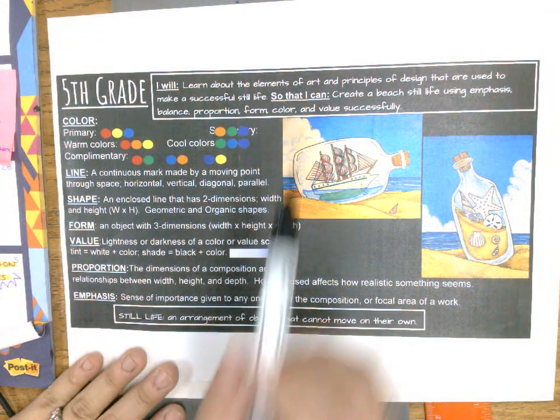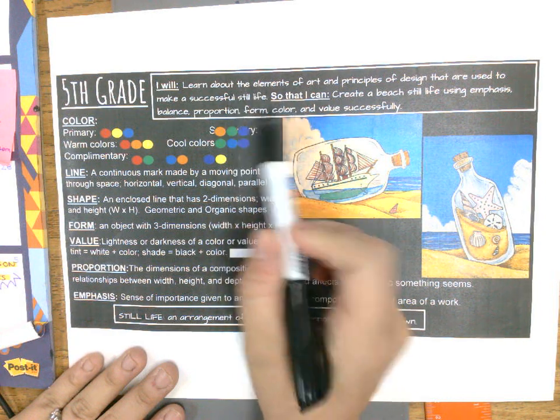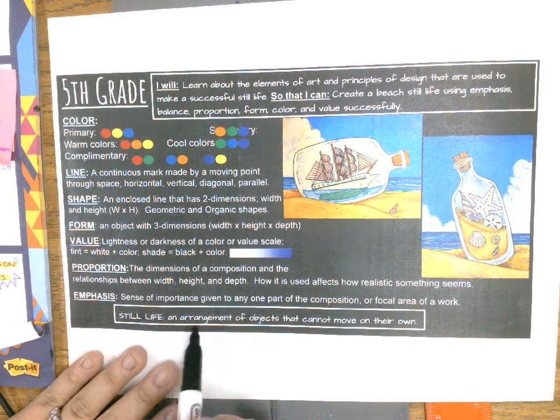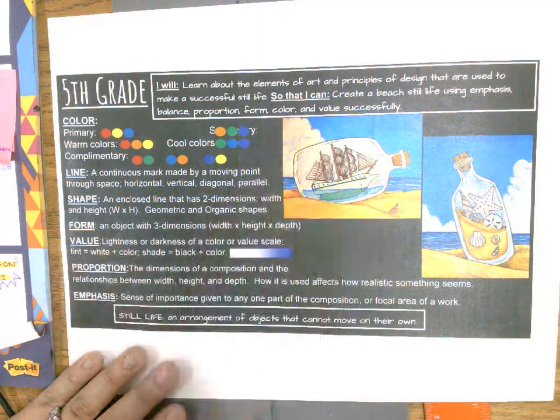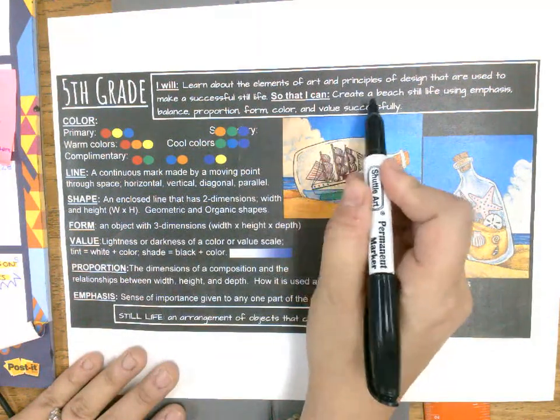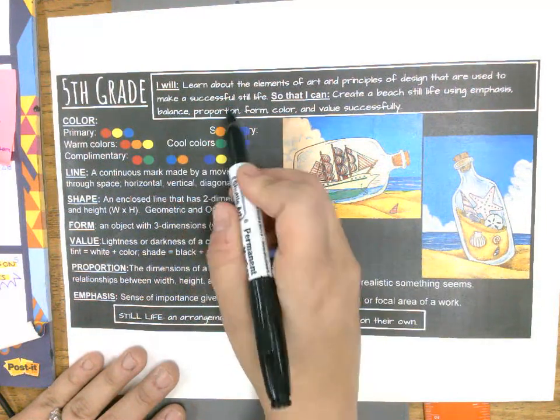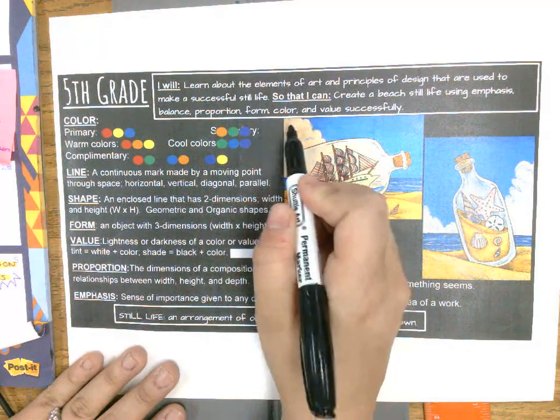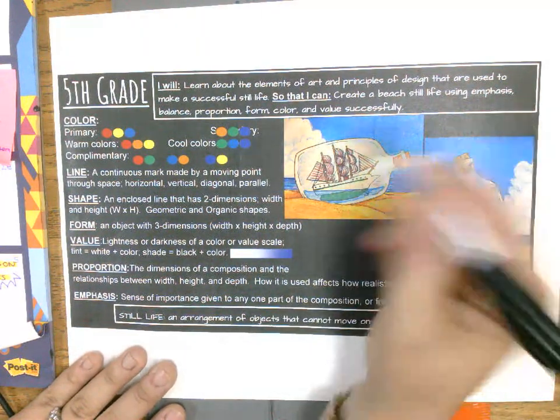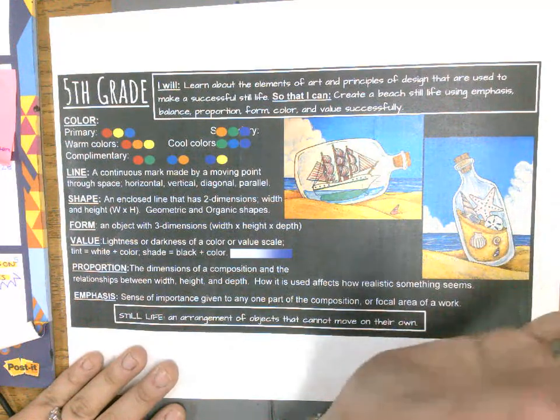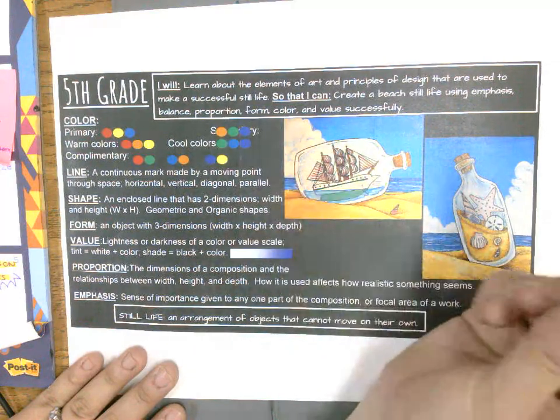All right, today we will learn about the elements of art and principles of design that are used to make a successful still life. Remember, a still life is an arrangement of objects that cannot move on their own. So it's still, doesn't move. So that you can create a beach still life using emphasis, balance, proportion, form, color, and value successfully. And we're going to pull these apart and do one or two of these at a time, so that way we're not overwhelmed. And we'll start today with our emphasis, balance, and proportion.